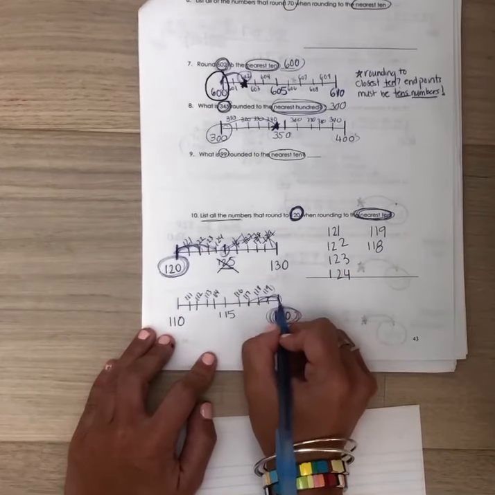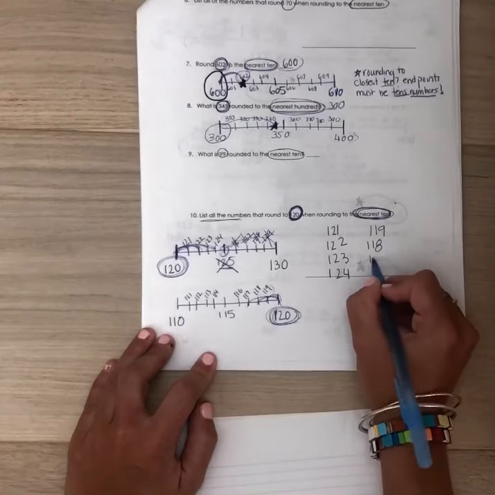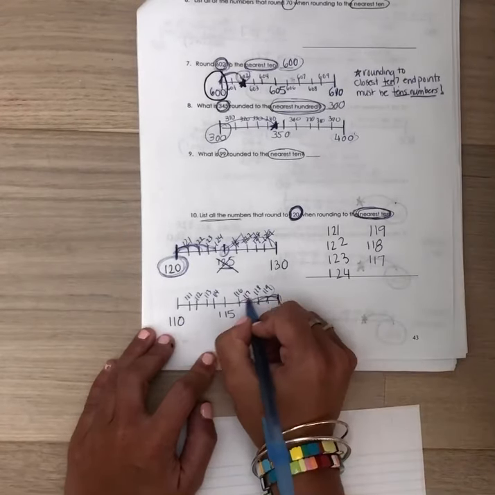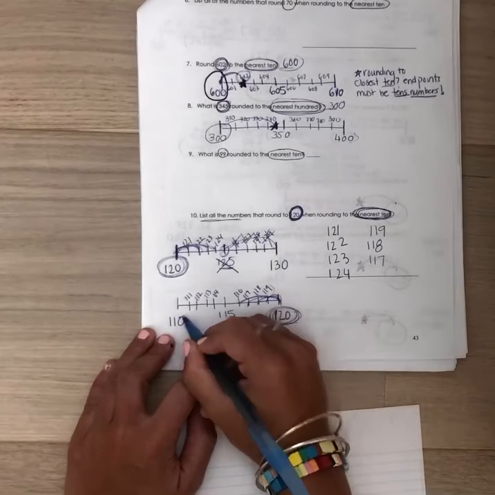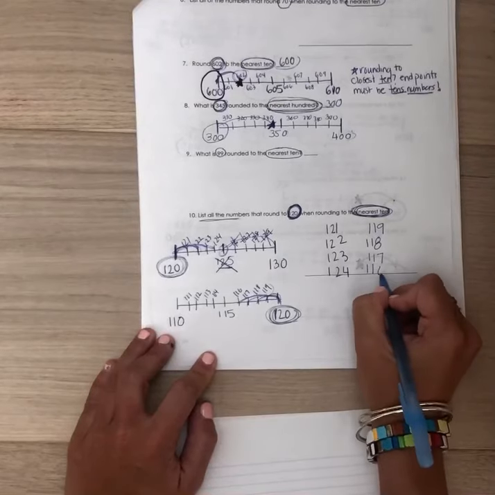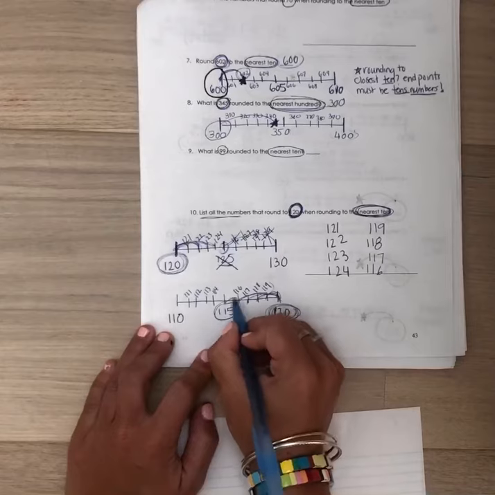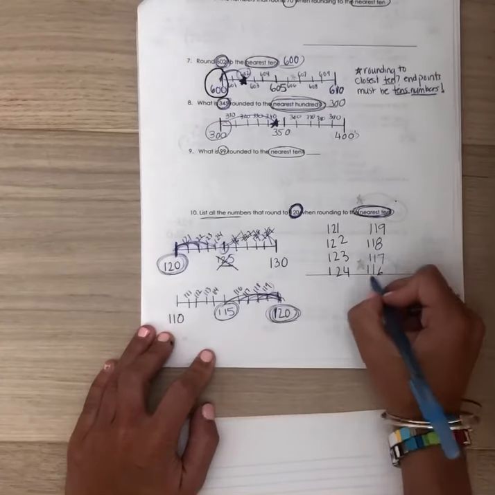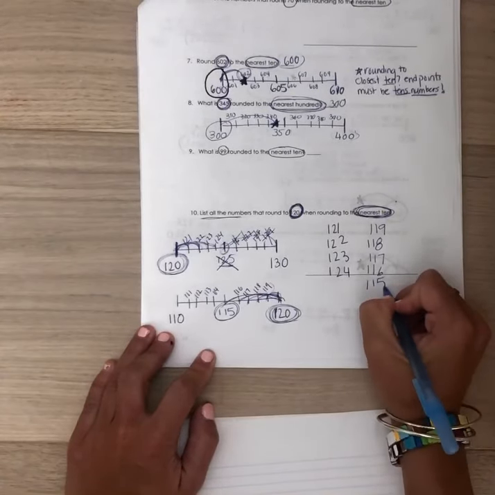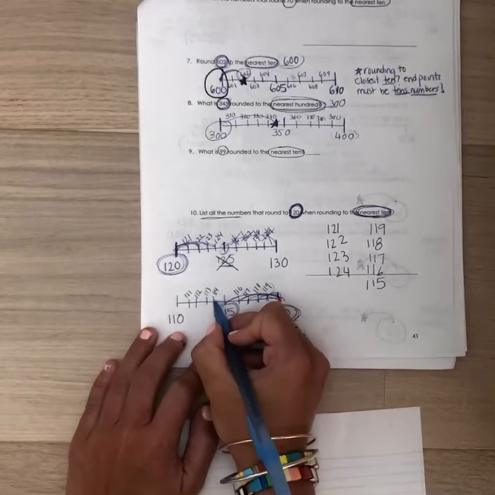117, I see it's closer to 120, not 110. 116, also closer to 120, not 110. Now I know my midpoint, we will always round up, which means 115 also rounds to 120. I'll keep going. 114.